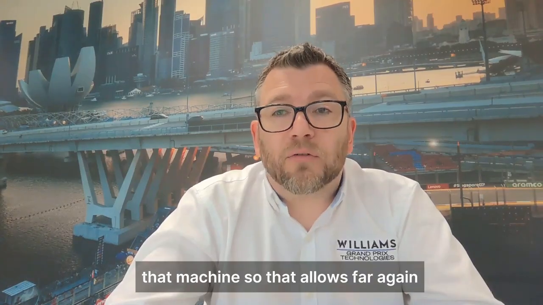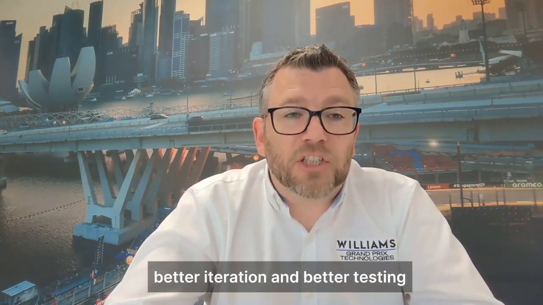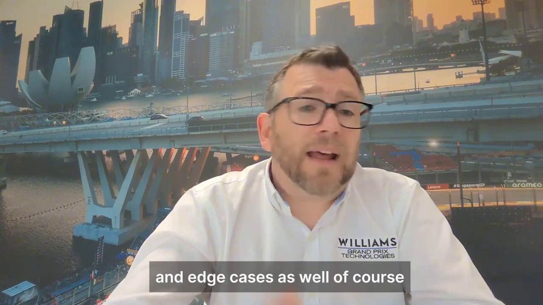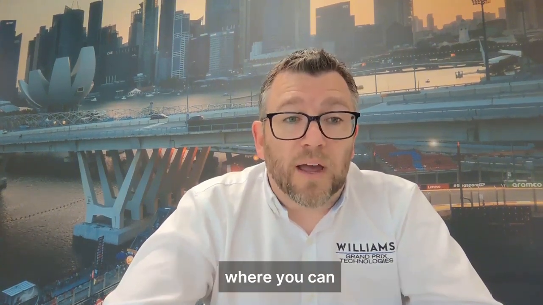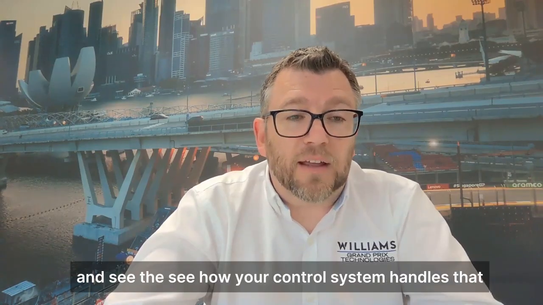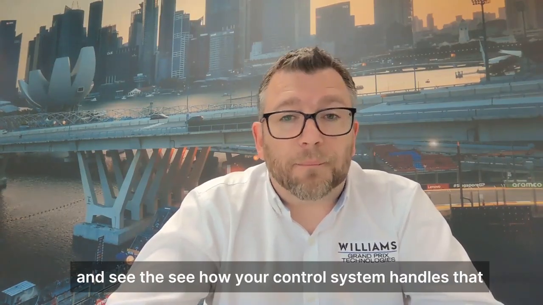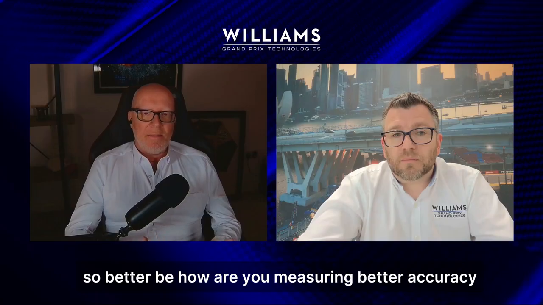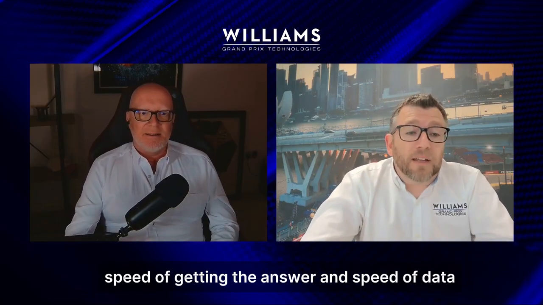So that allows far better iteration and better testing, and edge cases as well, of course, where you can inject faults into various items and parts and see how your control system handles that. So how are you measuring better? Accuracy, reliability, and speed: speed of getting the answer and the speed of data effectively.